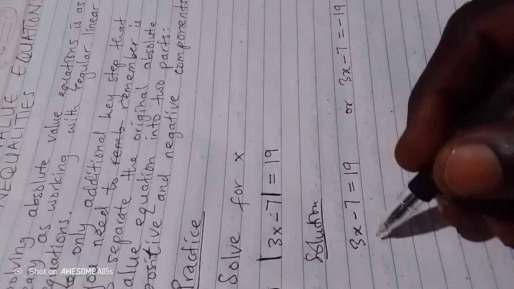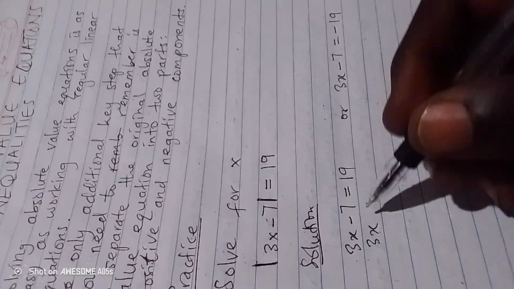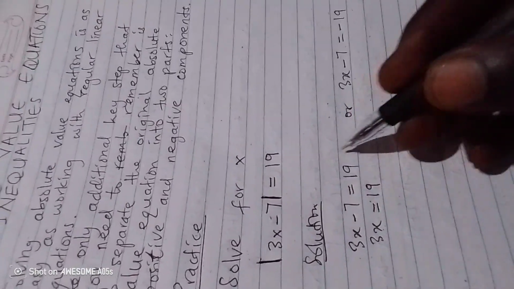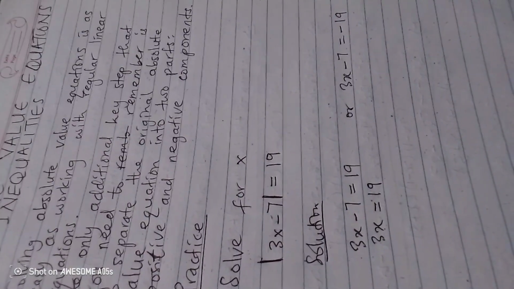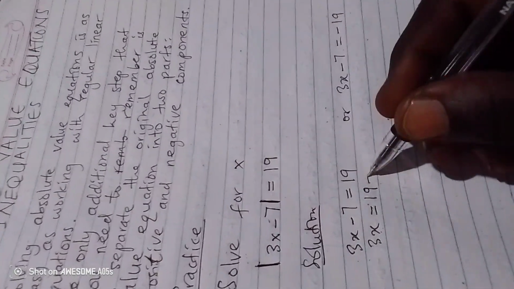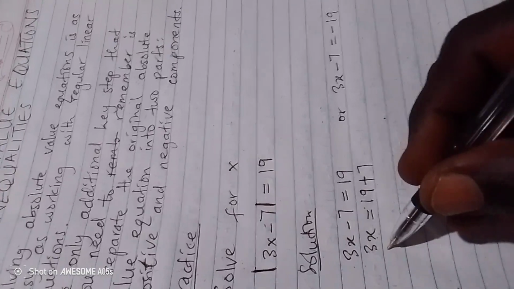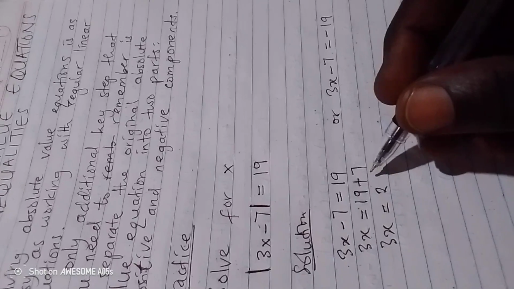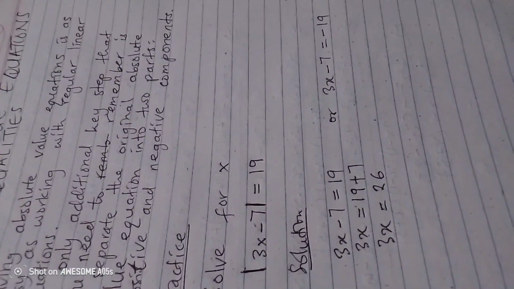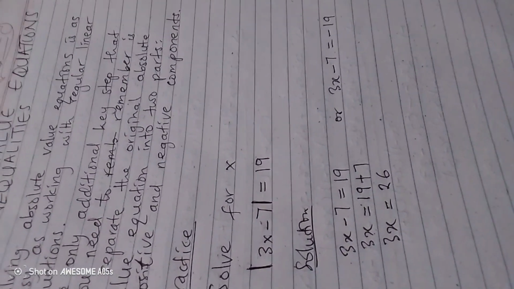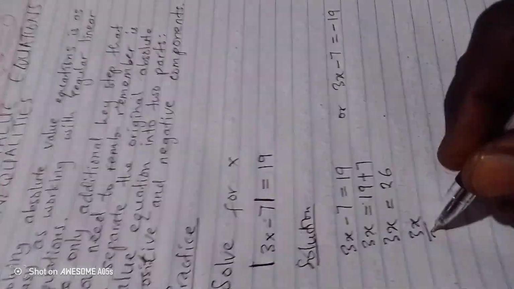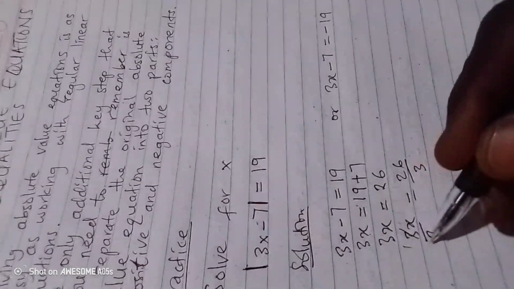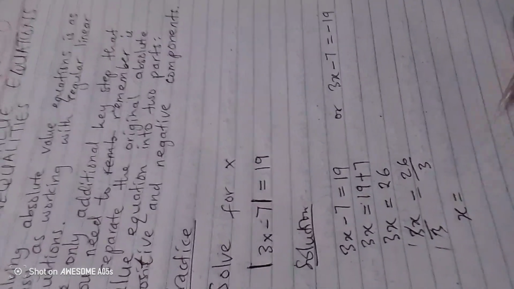Let's continue. 3x maintains. We are collecting like terms, so the numbers will be alone on the other side of the equation. So we have got 19. Then we find the additive inverse of negative 7, which is 7. That is for this part. Then 3x drops. Then we add. We are going to have 26. Then from there, we have to find the value of x by dividing both sides by the coefficient. Then you're going to have x equals.